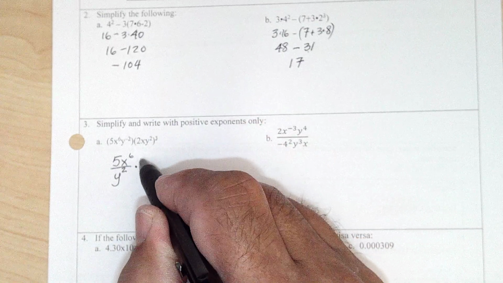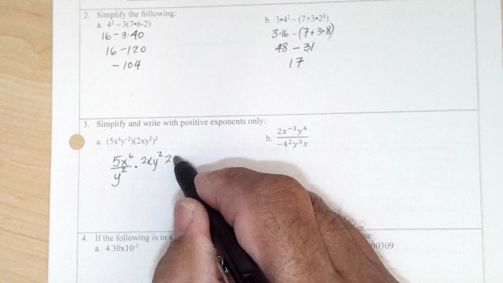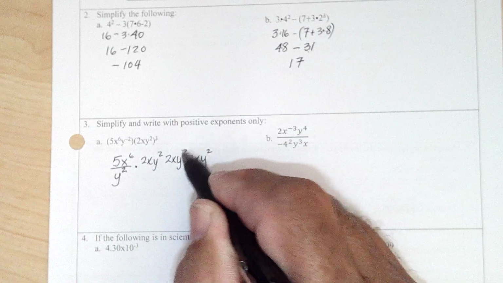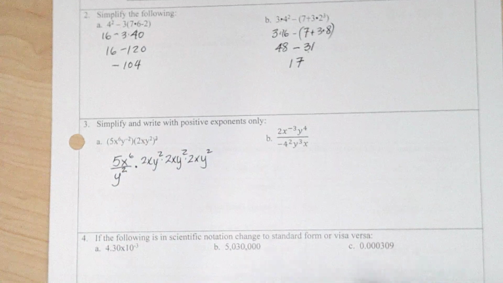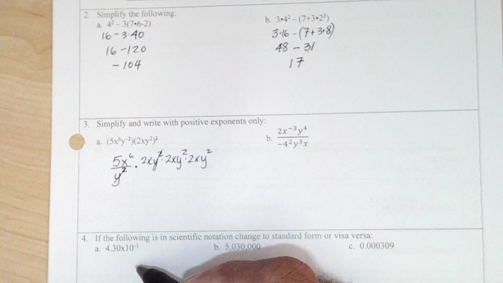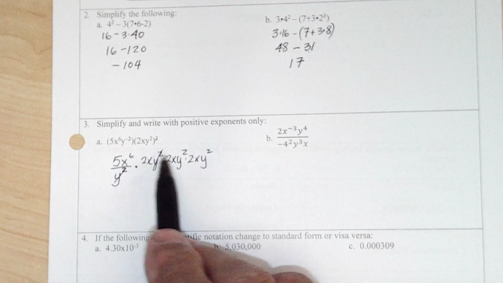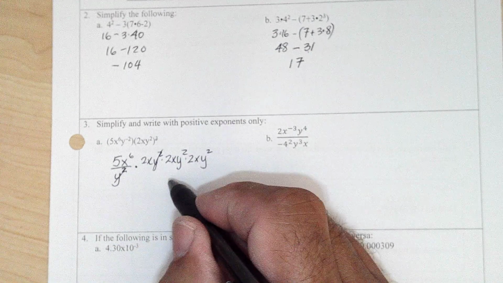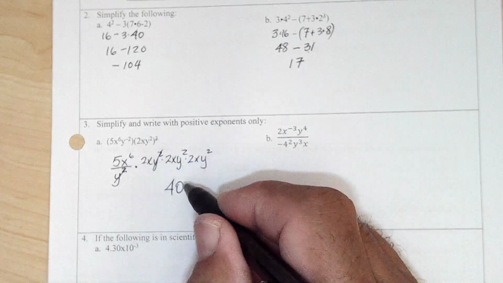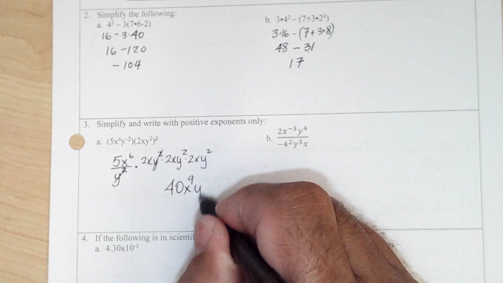Times 2xy squared, that quantity to the 3rd. Three times multiplied, that's what the power 3 means. So this y squared will cancel one of these y squareds, and that's all that cancels. So we have 5 times 2, 10, times 2, 20, times 2, 40. X to the 6th times an x times an x times an x is x to the 9th. And y squared times y squared is y to the 4th.